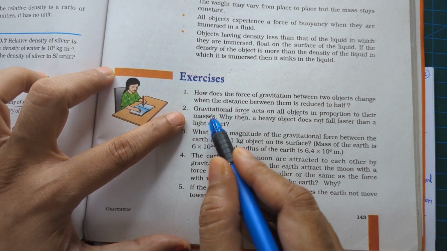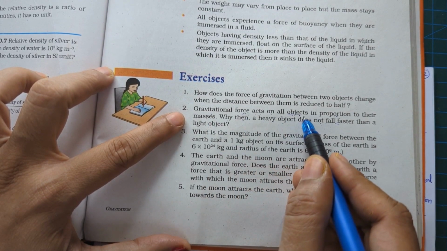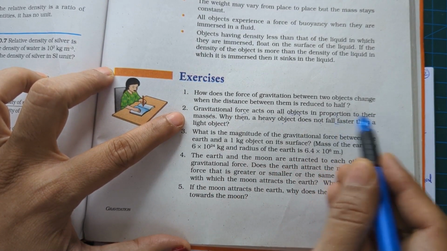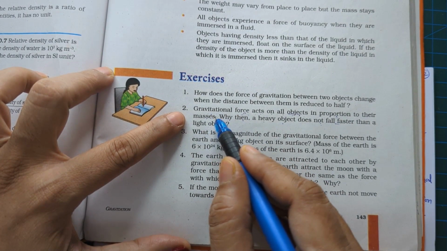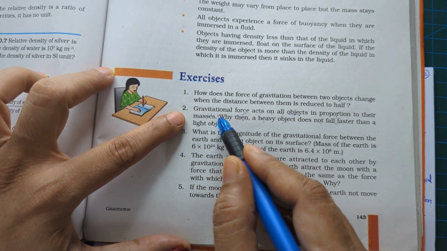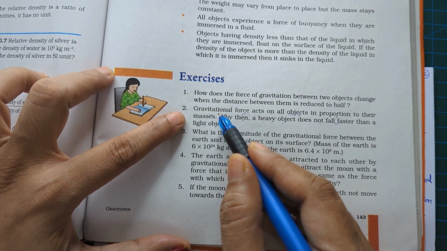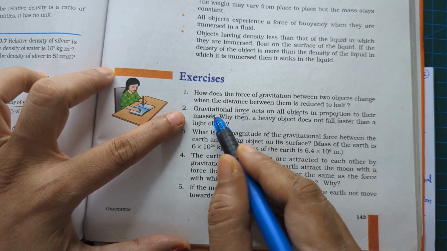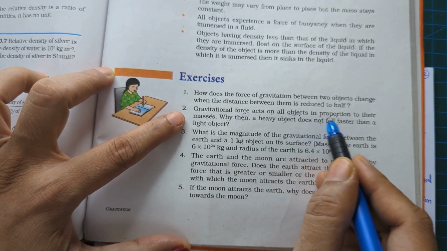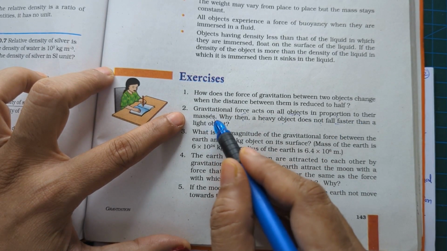The second question is, gravitational force acts on all objects in proportion to their masses. The first line's meaning is a kind of takeaway from Newton's second law, F is equal to ma. So force and mass are directly proportional. Force and acceleration are also directly proportional. Force and mass being directly proportional means more massive objects experience more force of gravity. So the sentence is that gravitational force acts on all objects in proportion to their masses.